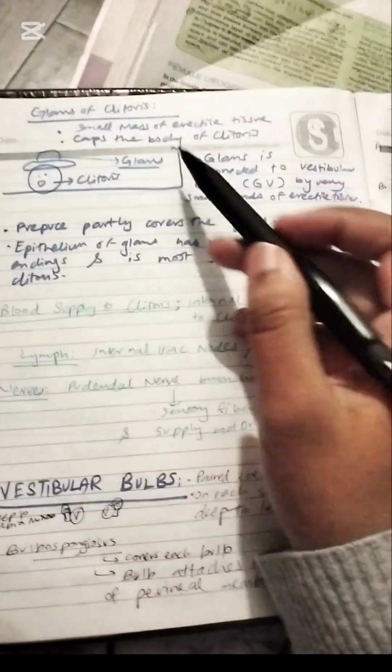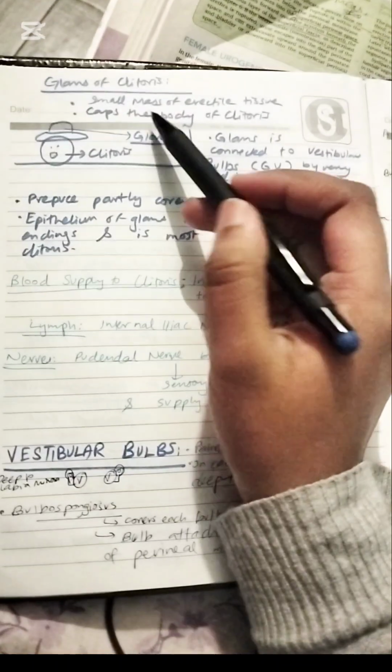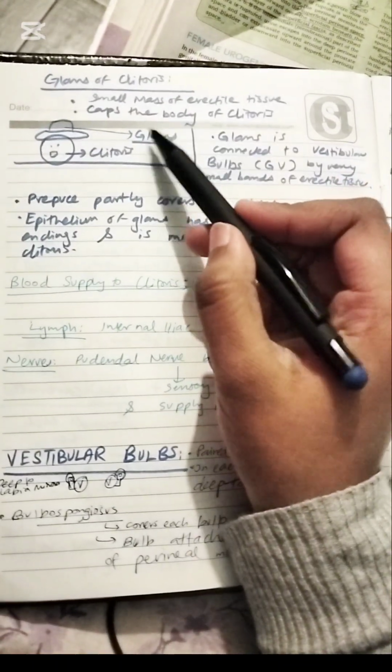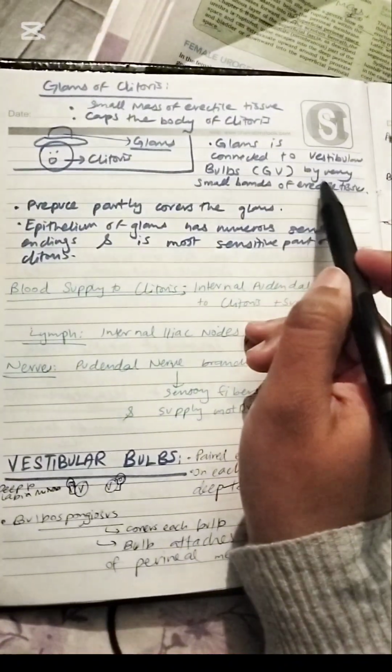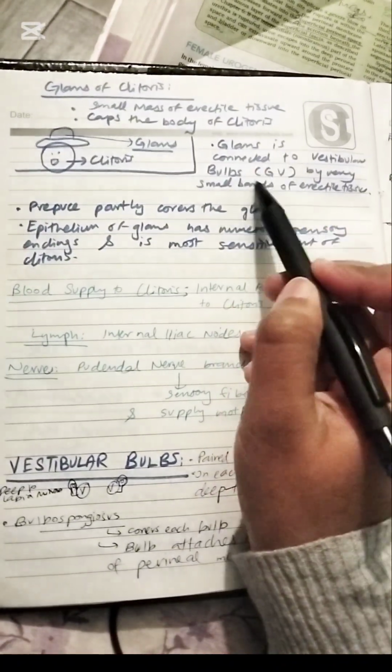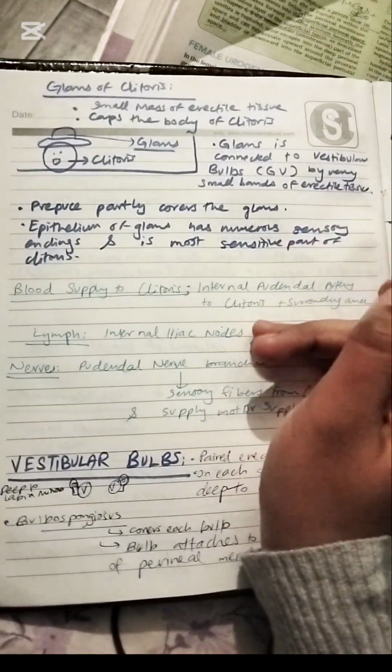Now let's talk about the glans of the clitoris. So a glans is a small mass of erectile tissue which caps the body of the clitoris like this. So this is the clitoris, this is the glans. So the glans is connected to the vestibular bulbs, GV, by very small bands of erectile tissue.